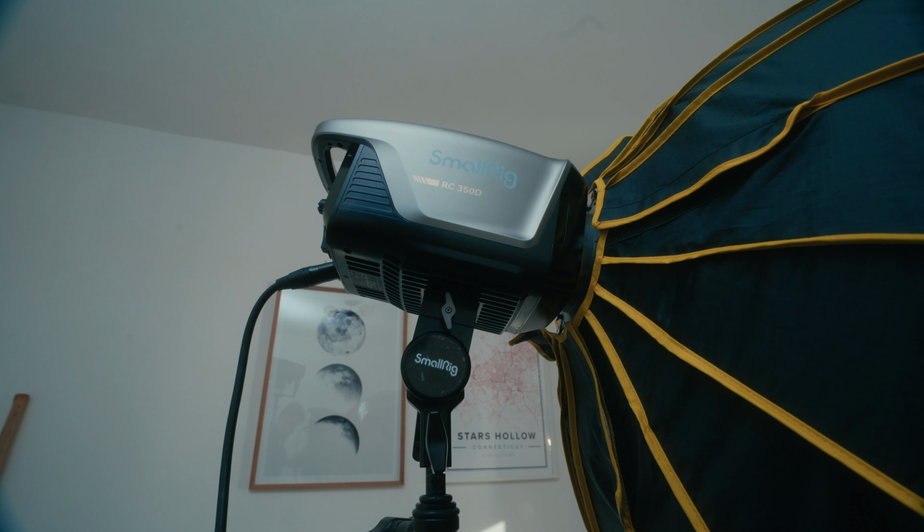So the first light we're going to bring in is the SmallRig 350D, and if you've already ND'd down your image, it's not underexposing, but you're going to need more output to bring the level back up. So this is the strongest light I've got, and if you are trying to fight against daylight, you're going to need a strong light. So I'm going to position this light on the far side of my face, or the side that's farthest away from camera.